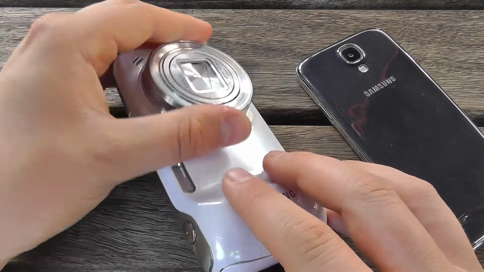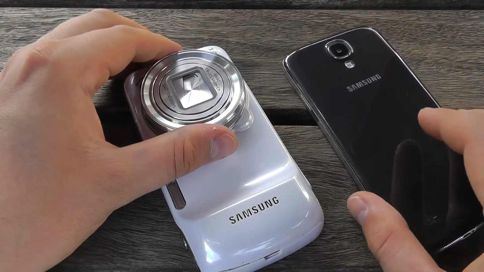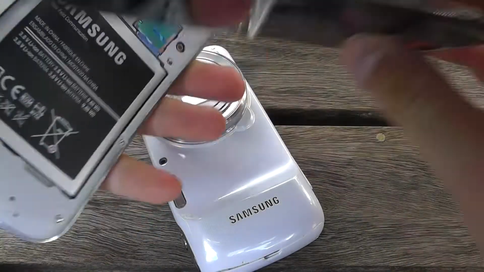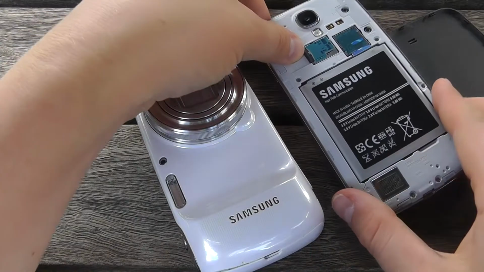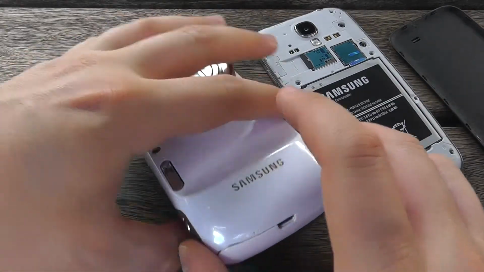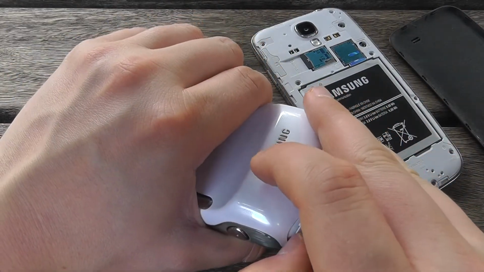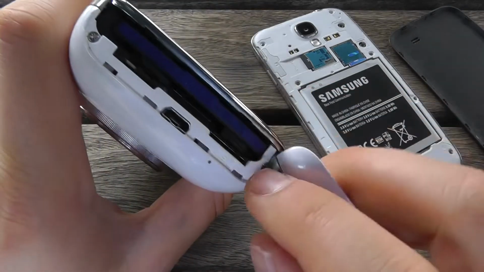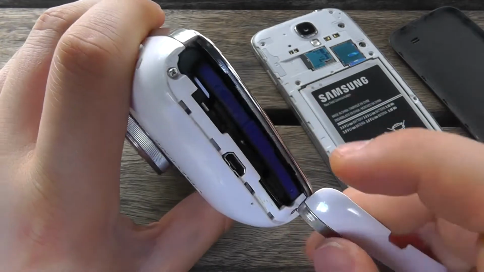When we look at the actual battery capacities, there's not an awful lot in it. The S4 has a 2600 milliamp hour battery, which is user removable, if we just show you that there. Now the S4 zoom also has a user removable battery, but this is 2330 milliamp hours, and that comes in under here. You just unpop this and the battery will pop out.